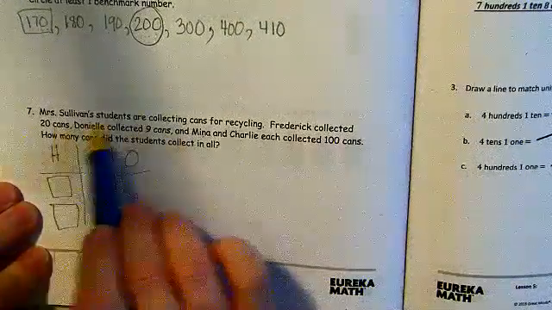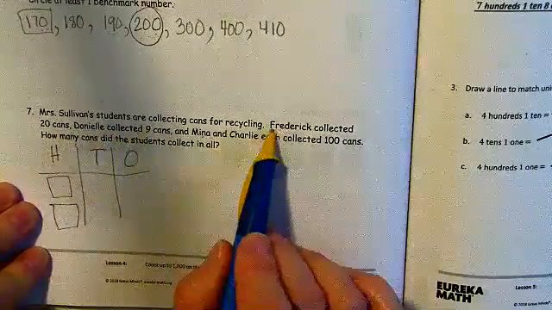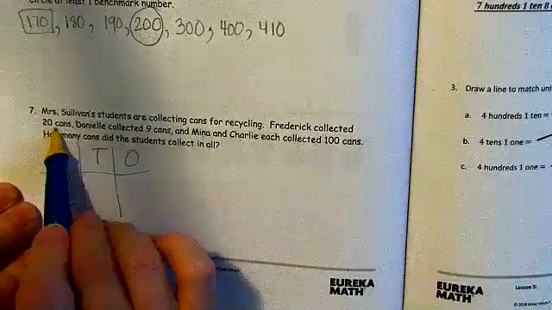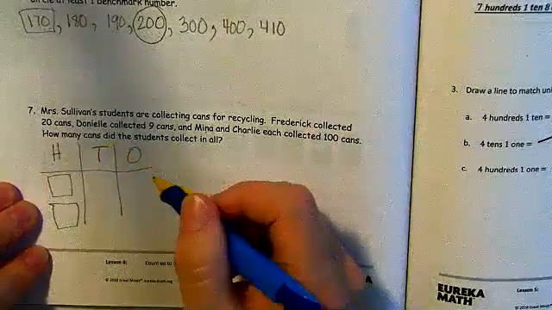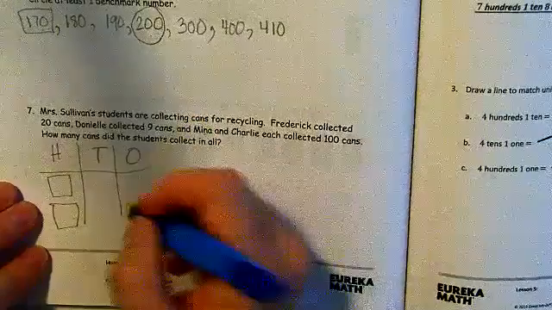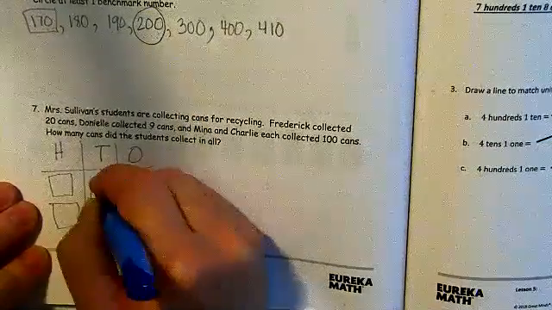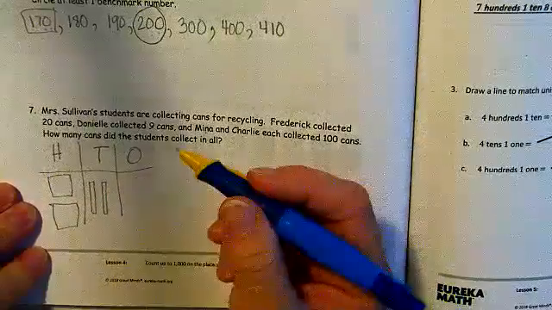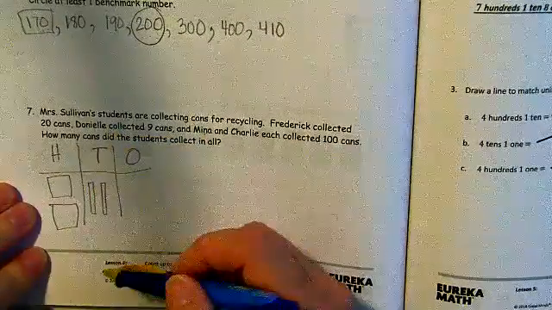All right, is there a tens number? Oh, good. Frederick collected 20 cans. How many tens is 20? That's going to be 2 tens. So I'm drawing 2 rods. So far we've got 2 of the hundreds and we've got 2 of the tens.